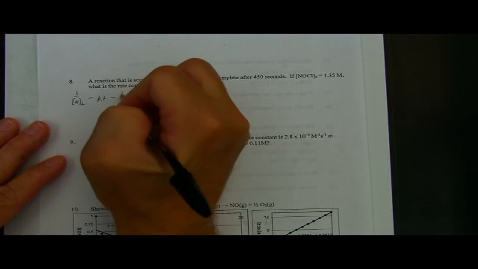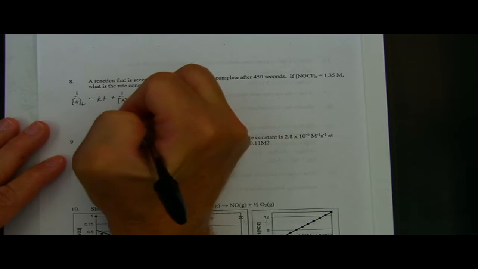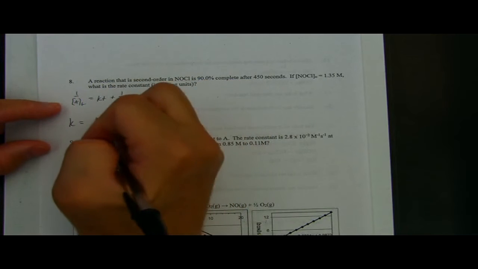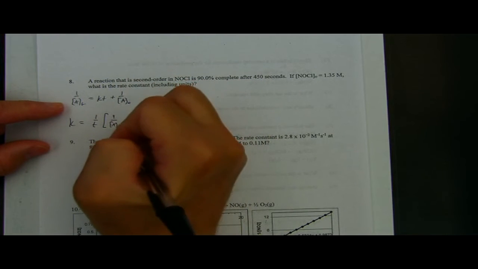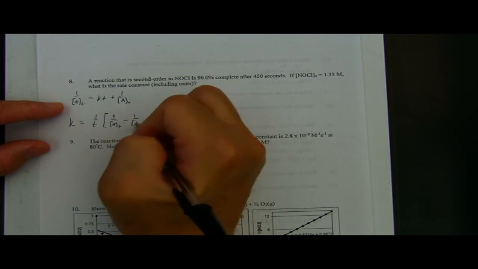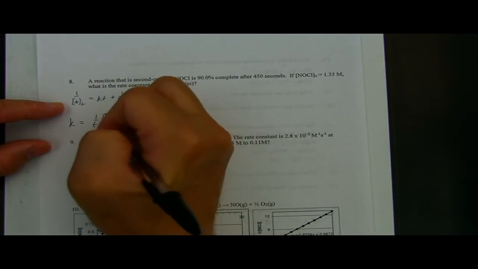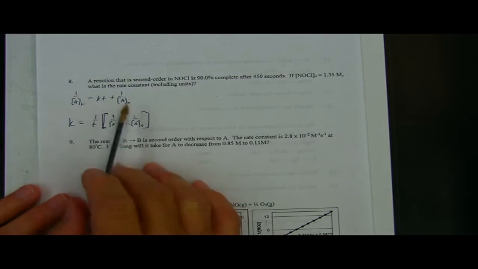Okay, so we've got 1 over A at time t is equal to kt plus 1 over A naught. All right, so solving for k, it would be 1 over t times 1 over A at time t minus 1 over A naught. That look right? Algebraically, take this, subtract off that, and then that would be divided by t.